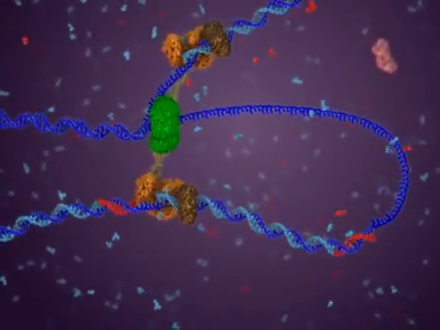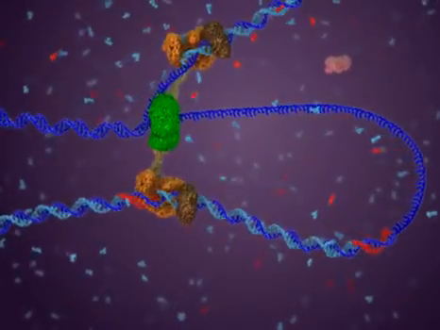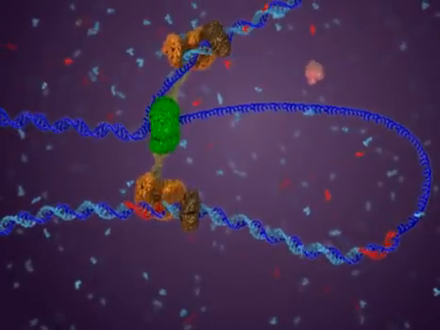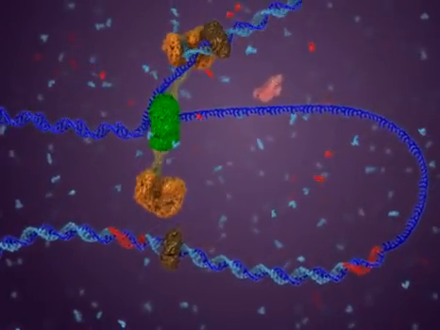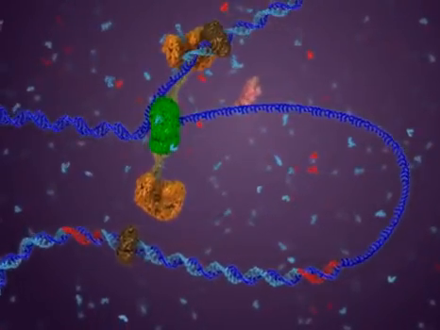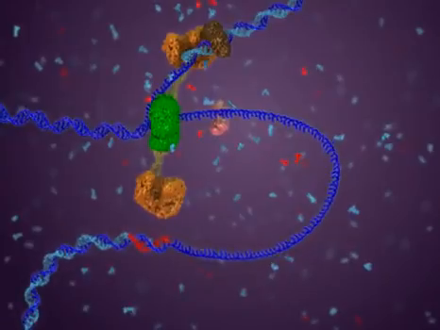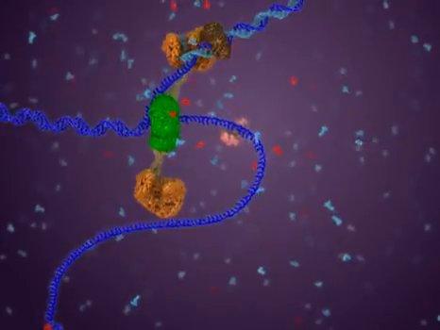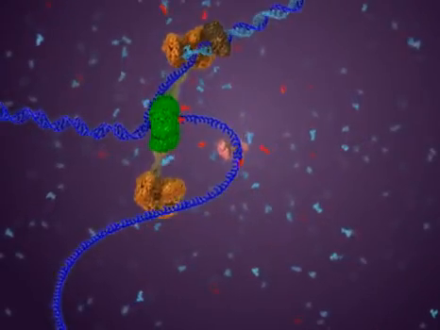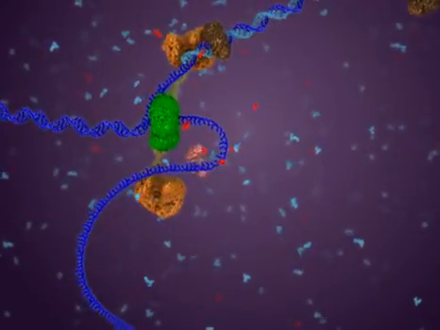Original parental DNA strands are shown in dark blue. Newly formed DNA strands are shown in light blue. Because strands in a DNA double helix run in opposite directions, and DNA polymerase can only add nucleotides in one direction, the new strands must be made in different ways.